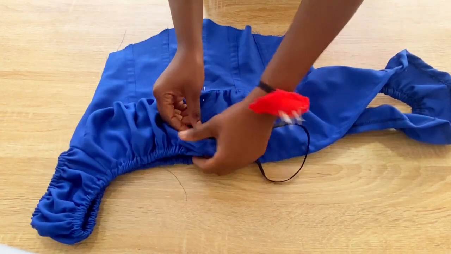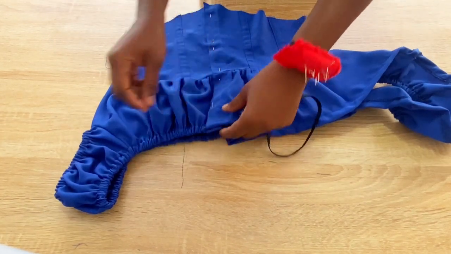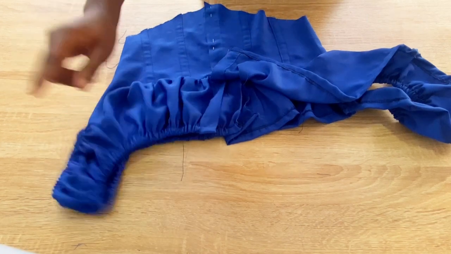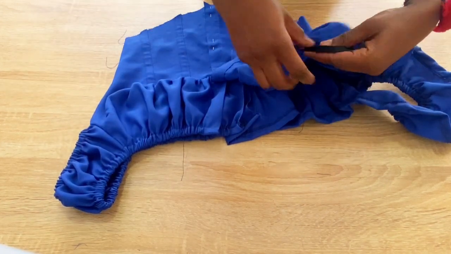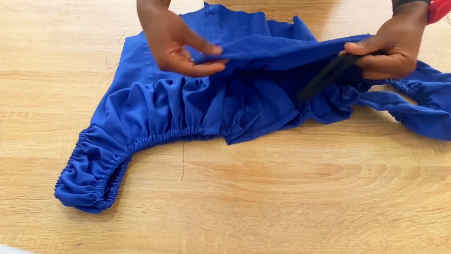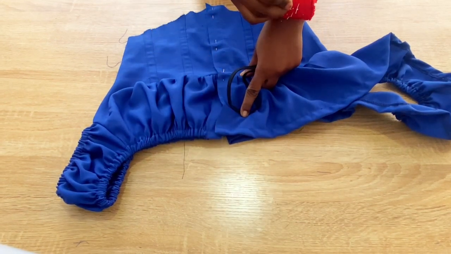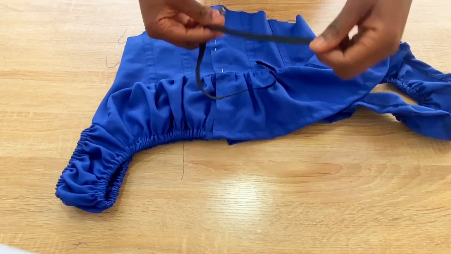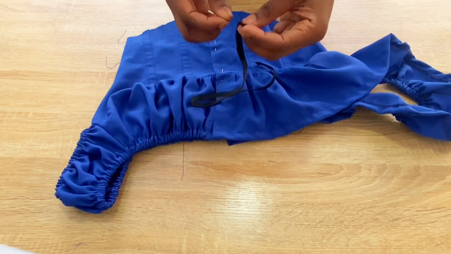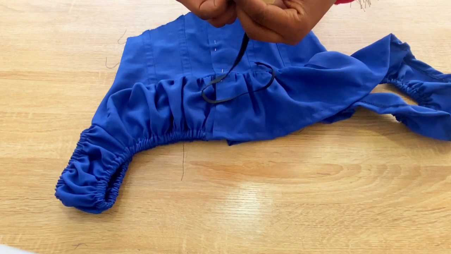After cutting that 41 inches for the elastic, divide that elastic into 2. You are going to fix one elastic on the right side of the dress and the second one on the left side of the dress. I have fixed my elastic on one side of the dress and I'm going to fix the second one on this part of the dress.